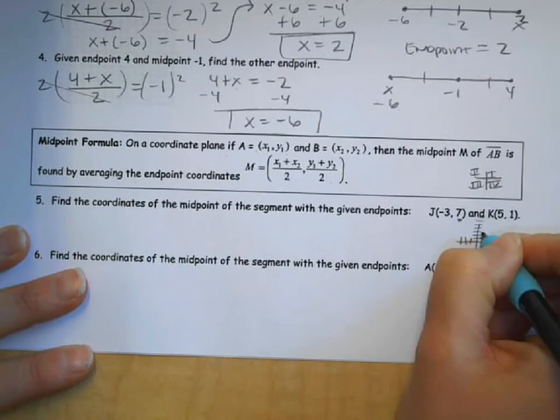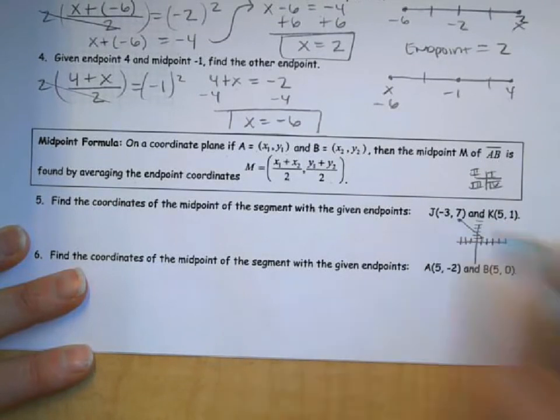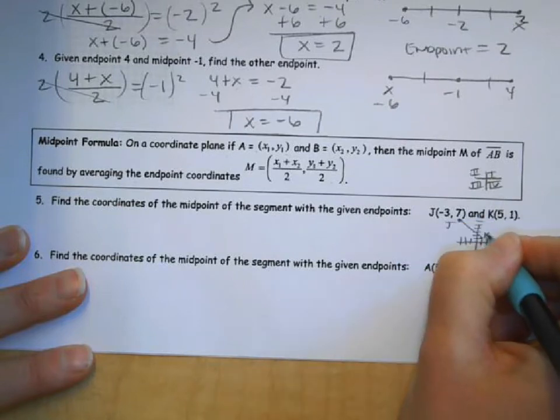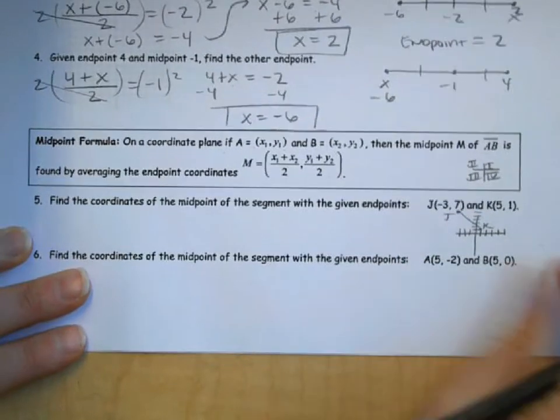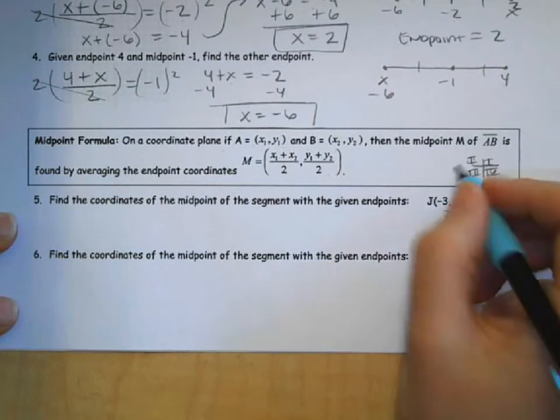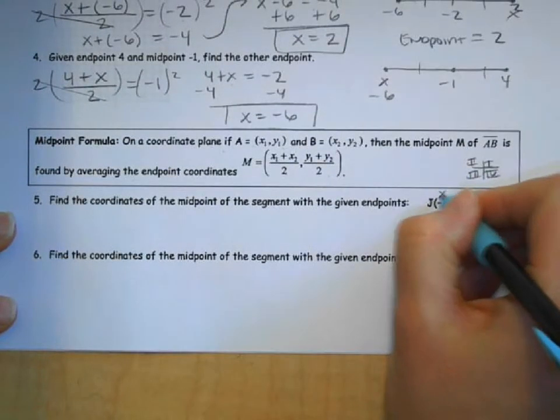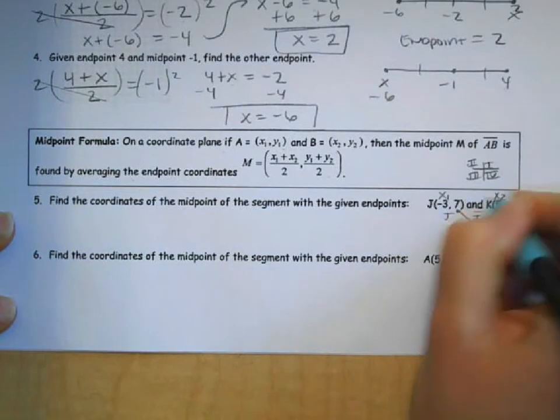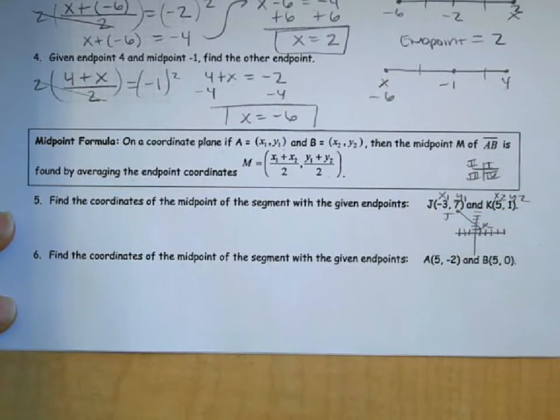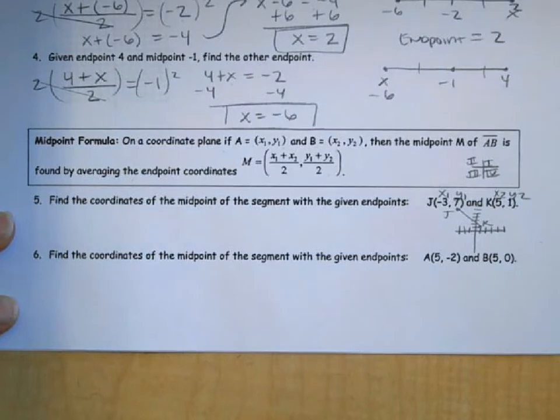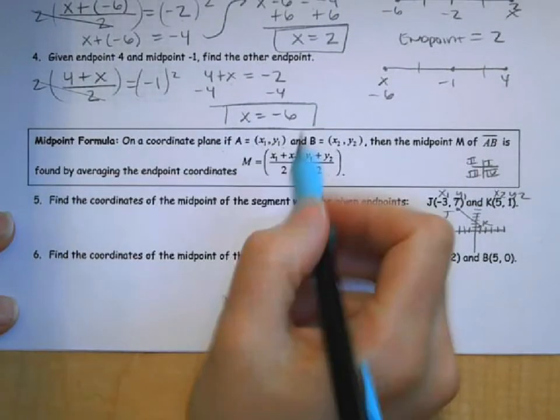So there's your segment on an actual coordinate plane. And those are your 2 endpoints, and it's segment JK. So what we're going to do is determine that midpoint. So I'm just going to label these x1, x2, y1, y2, just like as if we were finding the slope. And now what we're going to do is plug it into our formula here.